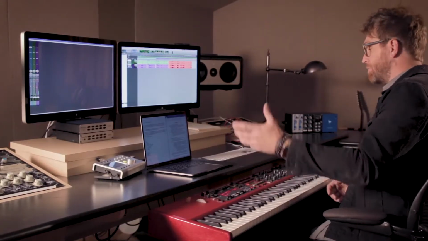So we just changed keys from B all the way to E, and nobody ever really realized that we did it. And that's kind of your responsibility to do that.